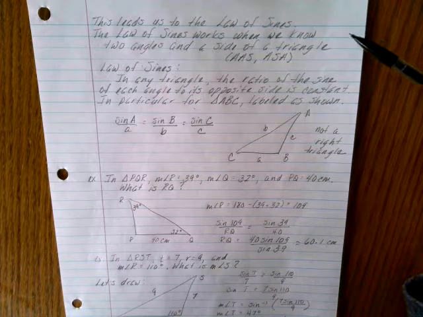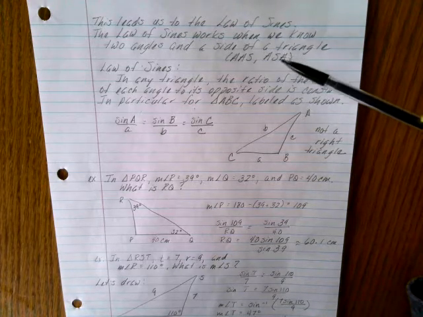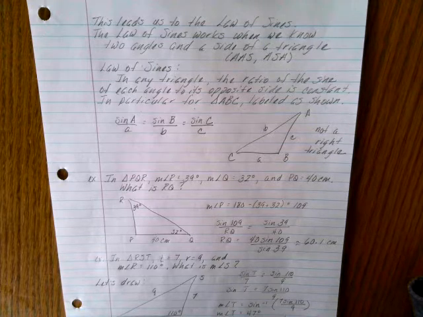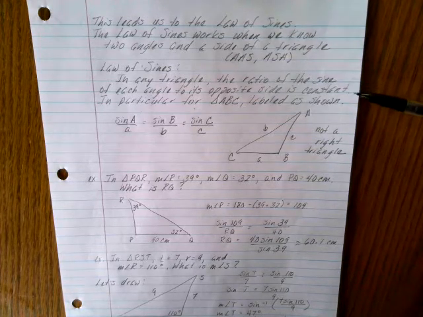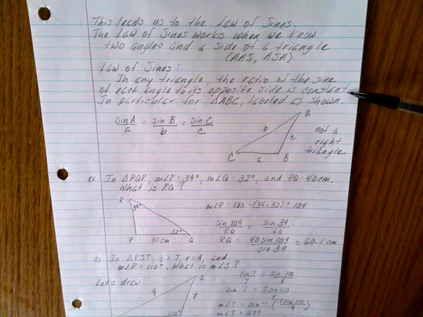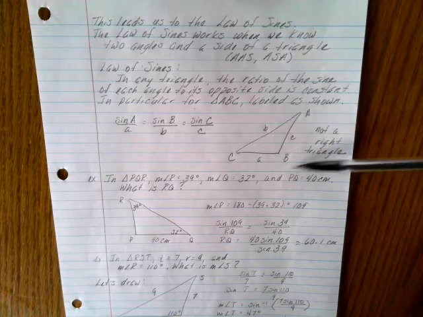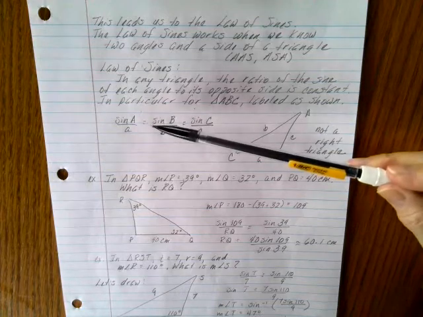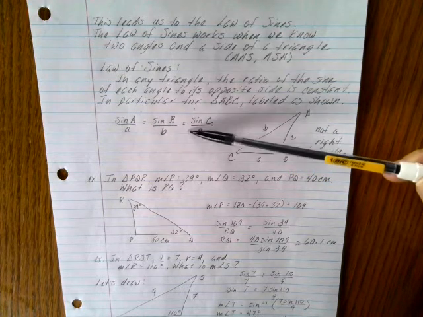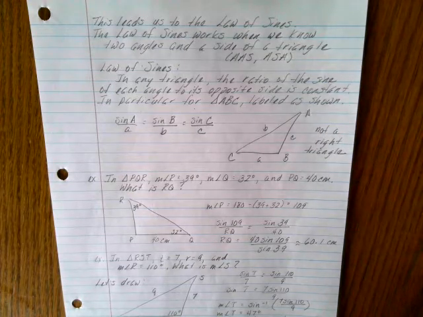The law of sines works when we know two angles and a side of a triangle. So if you have angle, angle, side, or angle, side, angle, and we never have angle, side, side. So everybody remember that. Law of sines: in any triangle, the ratio of the sine of each angle to its opposite side is constant. In particular, for triangle ABC, labeled as shown, and remember, it's not a right triangle, sine A over a equals sine B over b equals sine C over c.